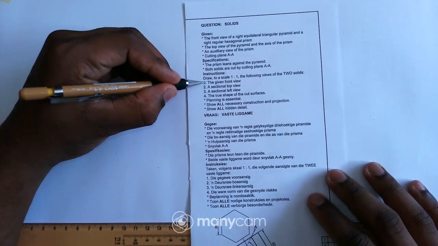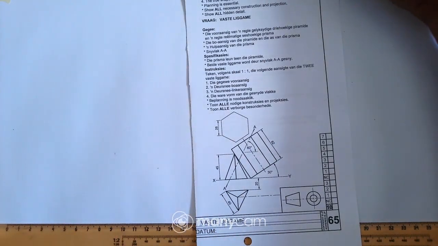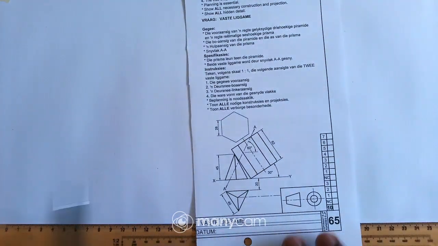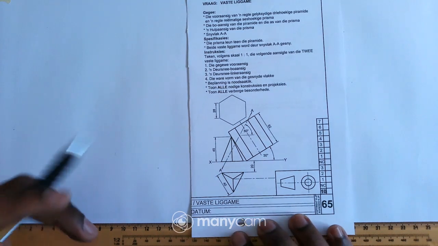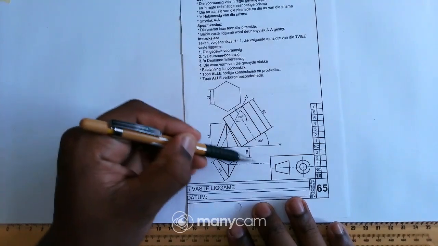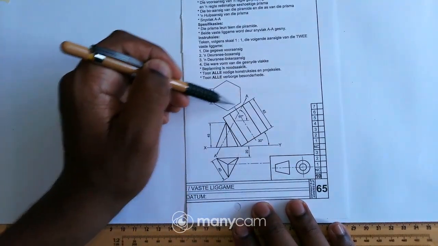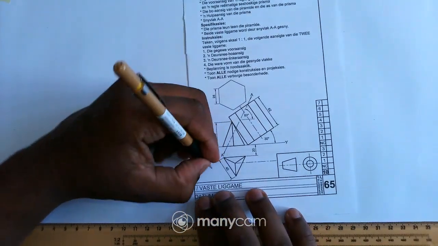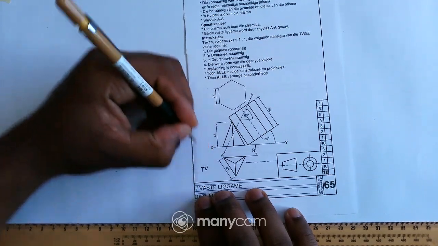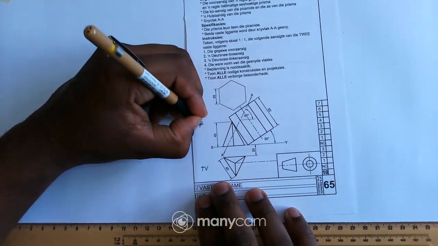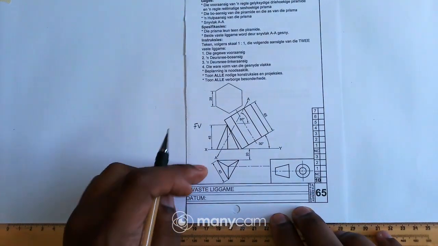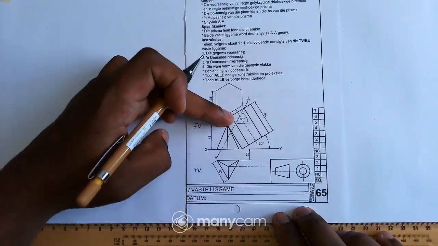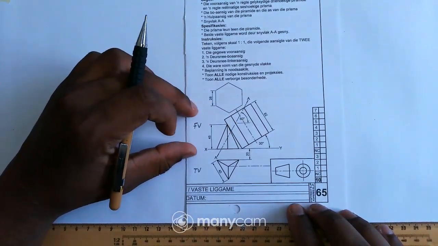So we are given the front view. Where is the front view? And remember, solids are always in first angle, right? The top view will be at the bottom, and then next to the top view we'll have the front view, which will be at the top. So at the bottom we have this view. This is our top view, and this is our front view. Remember, solids are always in first angle. So the top view is always at the bottom, and then next to the top view we have the front view.